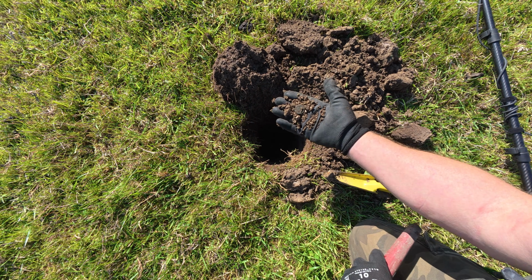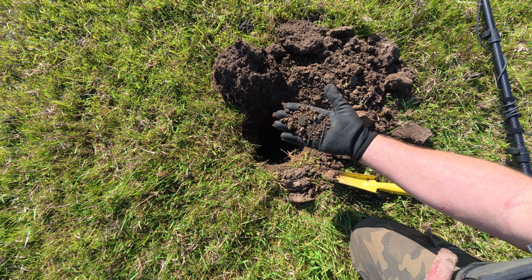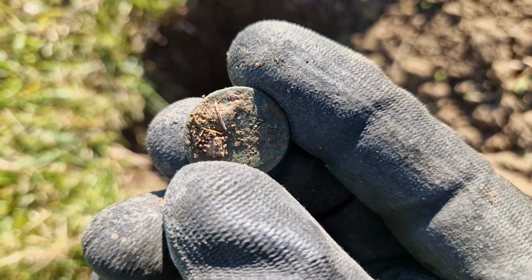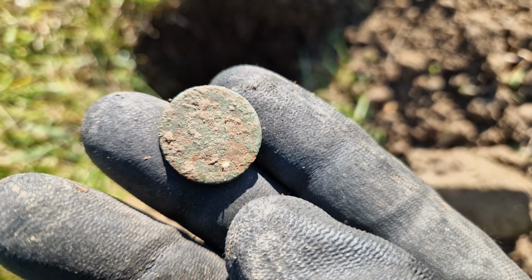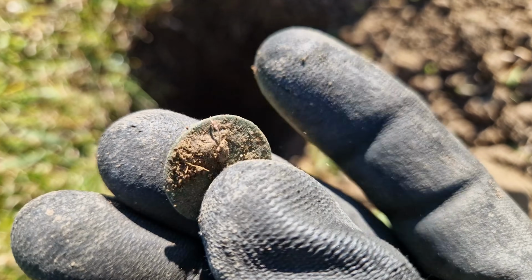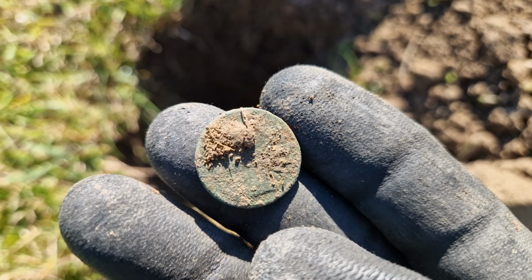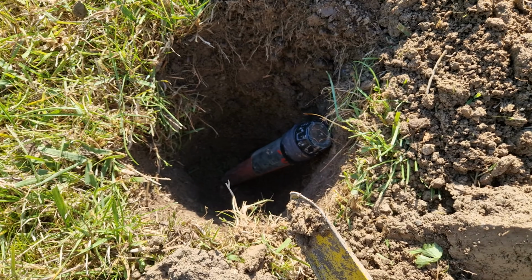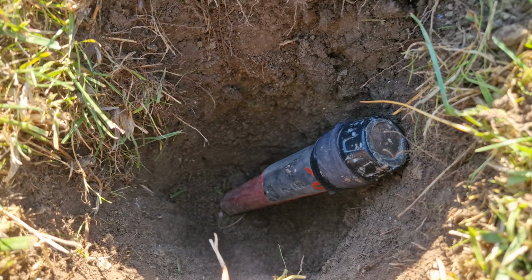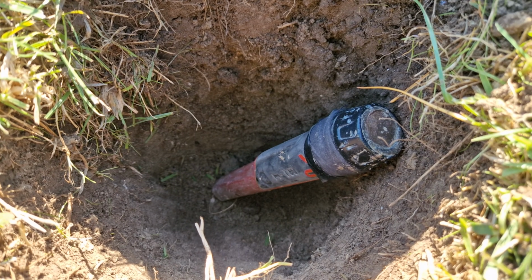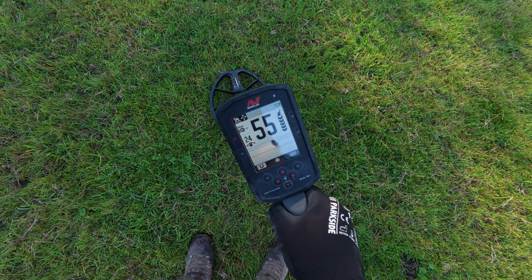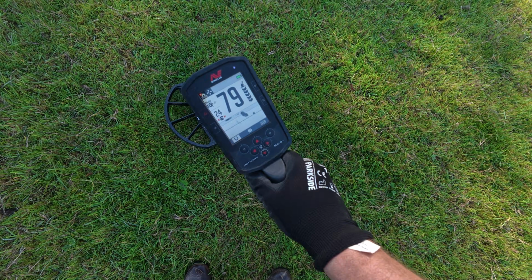Do you know what I was expecting? Some sort of big coin. Flipping little coin, little copper coin at 12, 13 inches down, I'd say. Look, this is my pinpointer. Whew. There's a good one. Listen to all this iron.